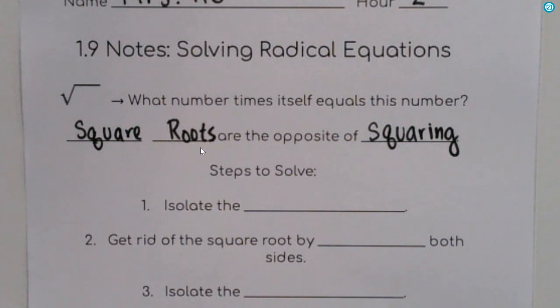That's important because when we solve equations, we use opposite operations. So adding is still the opposite of subtraction. Multiplying is still the opposite of dividing. Taking a square root is the opposite of squaring something. So now essentially we have a third set of opposite operations.